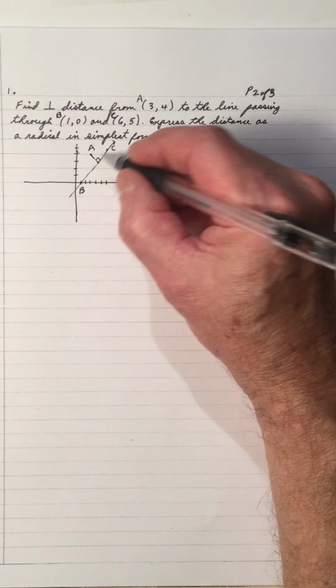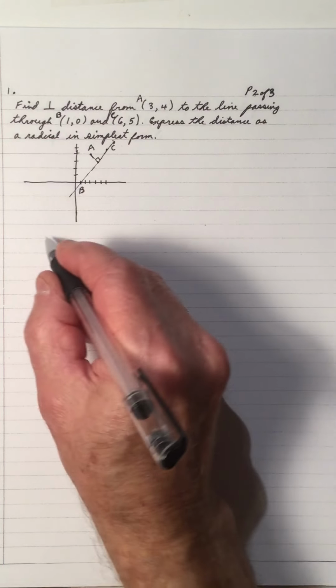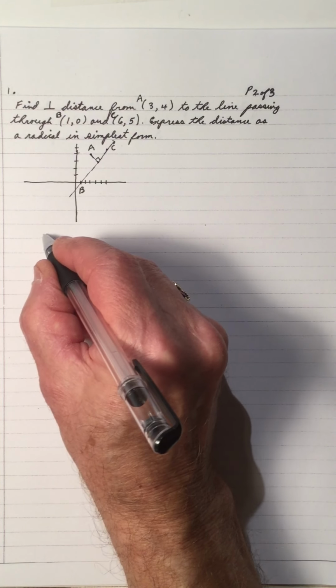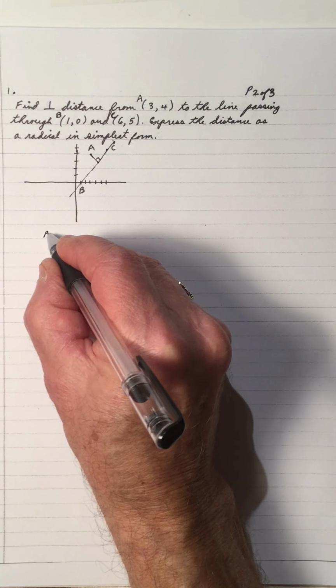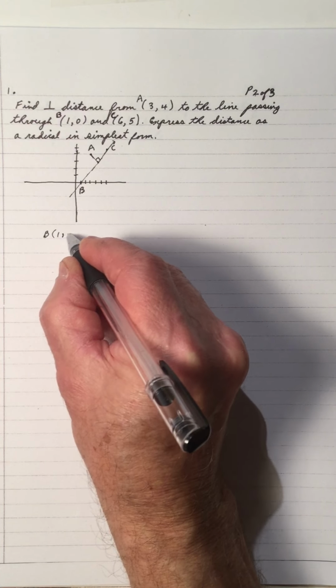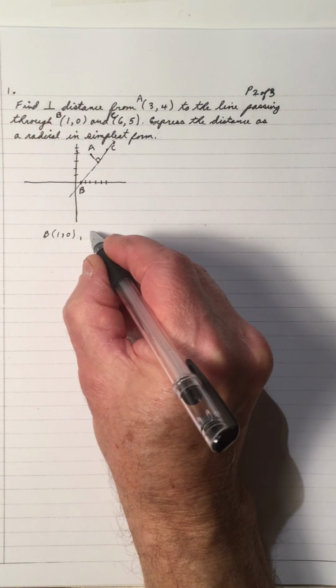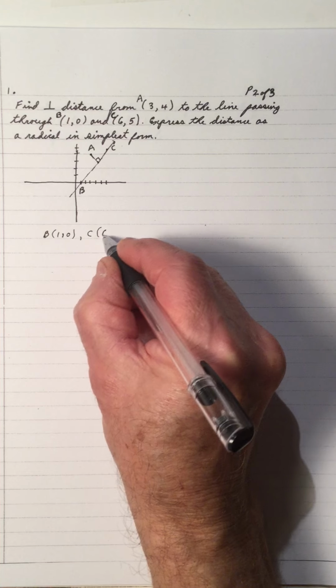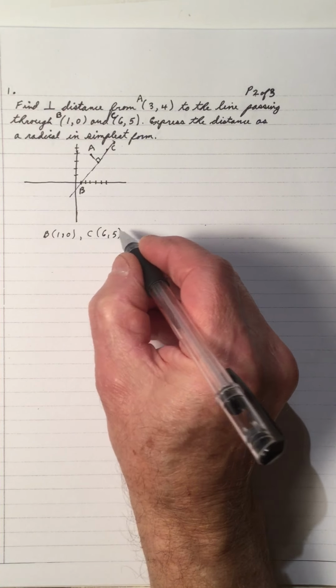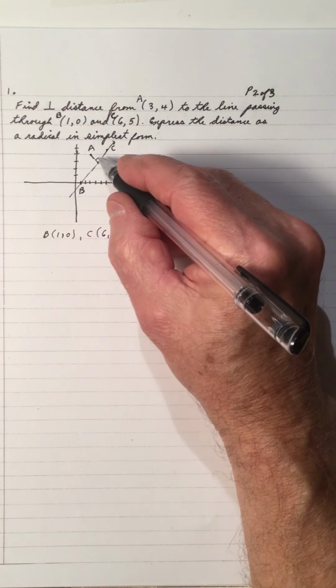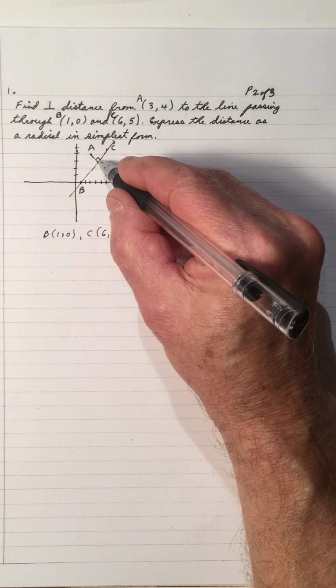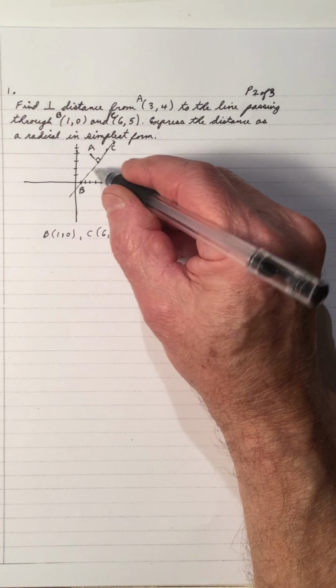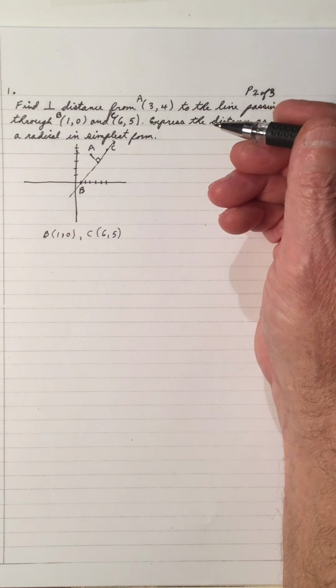Well, let's find the equation of BC. If we find the equation of each line, let's find the two equations and solve them.